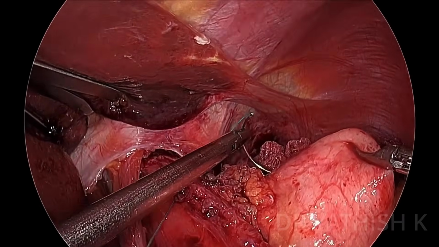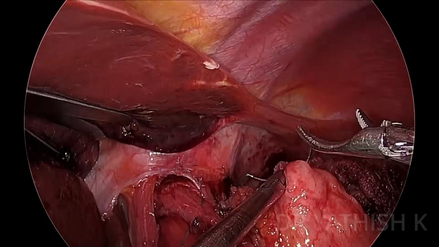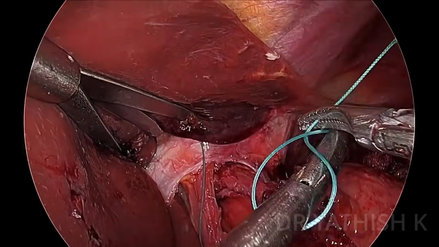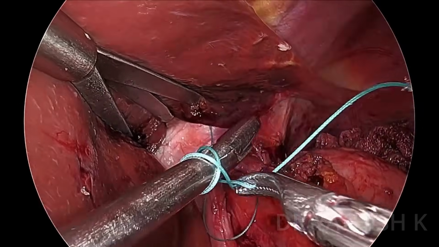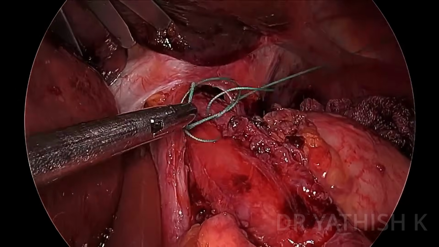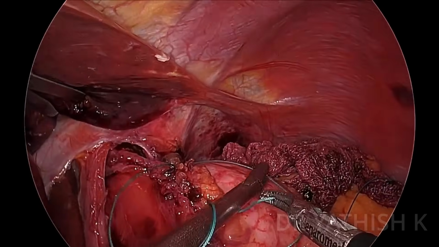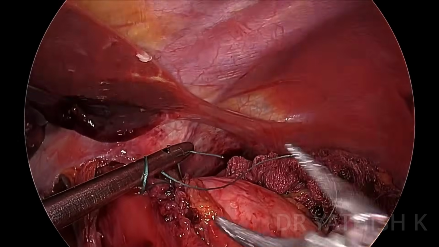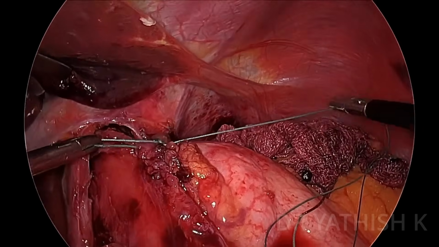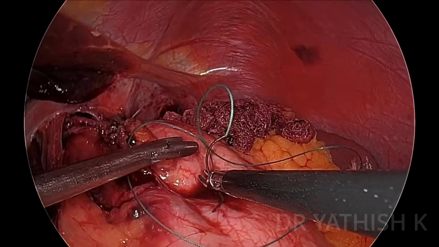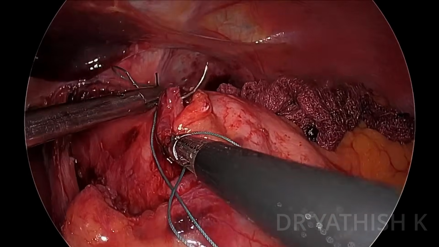The reason for adding a partial fundoplication is basically to reduce your postoperative GE reflux. Now that we have disrupted the lower esophageal sphincter, we have disrupted the musculature. There will always be a risk of reflux disease, right? So for that, you have to add a wrap component to prevent the reflux.